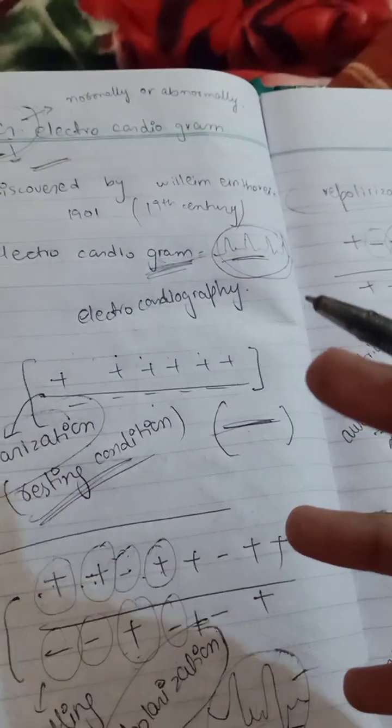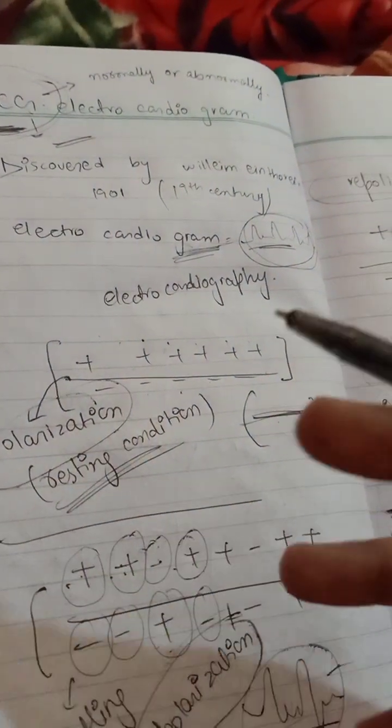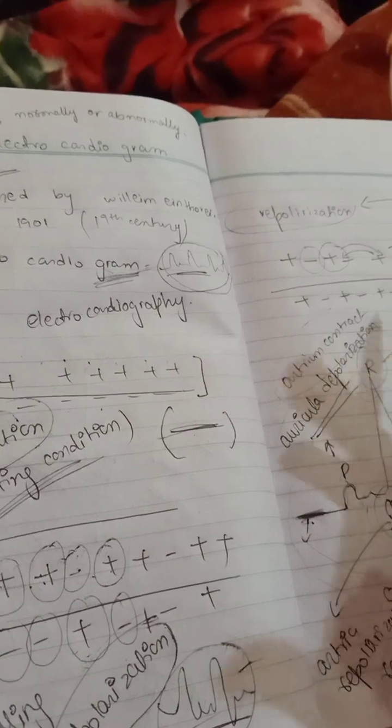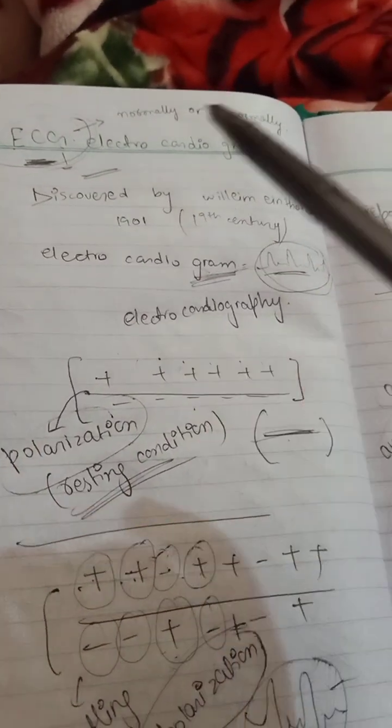Through this you can easily find out whether the heartbeat is normal or abnormal, and other such things. So this was about the ECG in very detail.